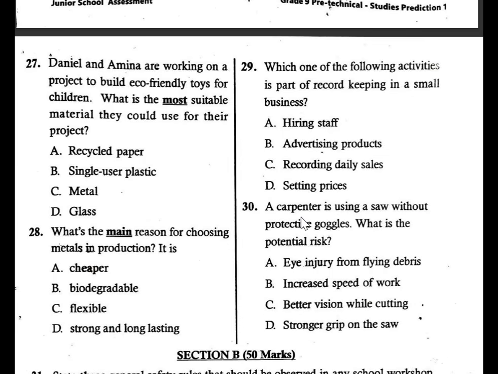Question number 27. Daniel and Amina are working on a project to build eco-friendly toys for children. What is the most suitable material they could use for their project? So you want to build eco-friendly toys for children. A, recycled paper. B, single-use plastic. C, metal. D, glass. So starting with D, glass is fragile, itapasuka haraka.